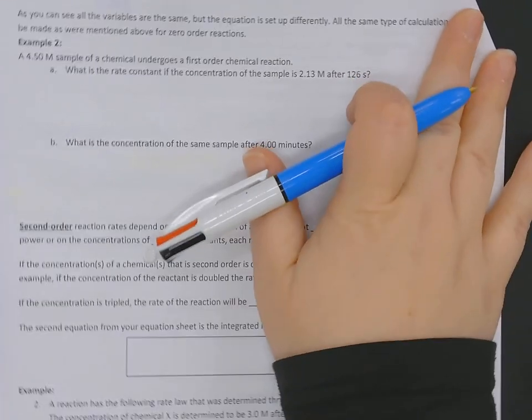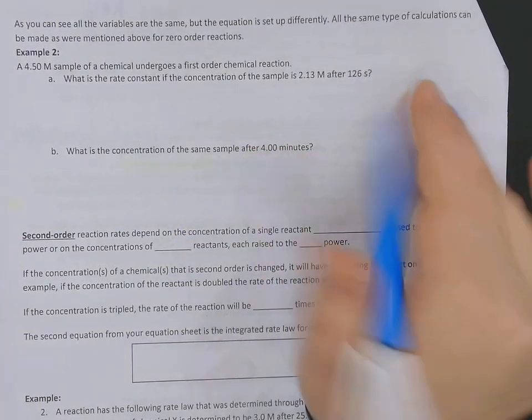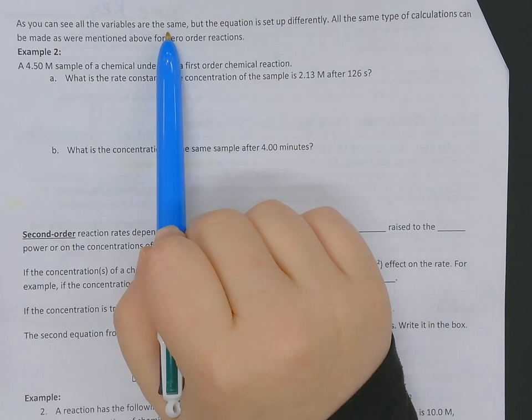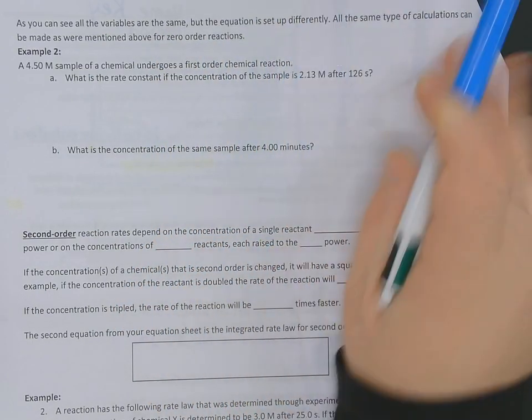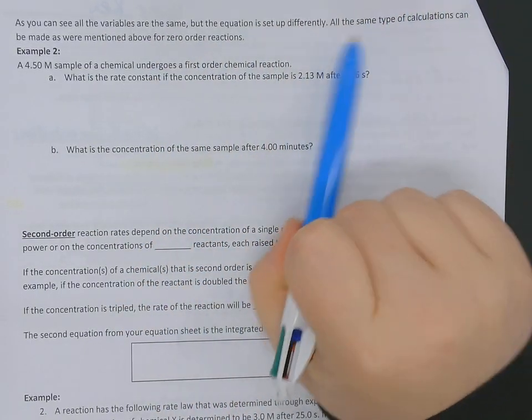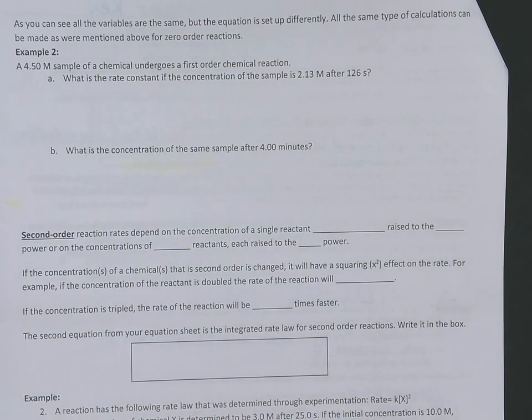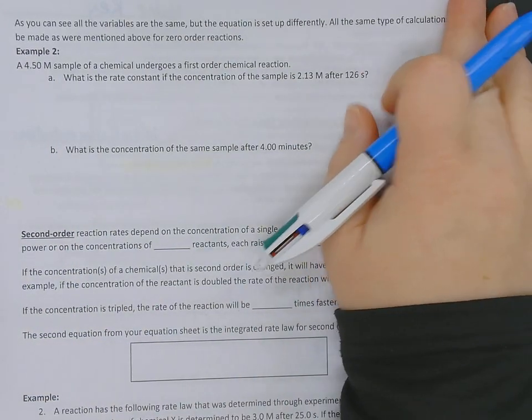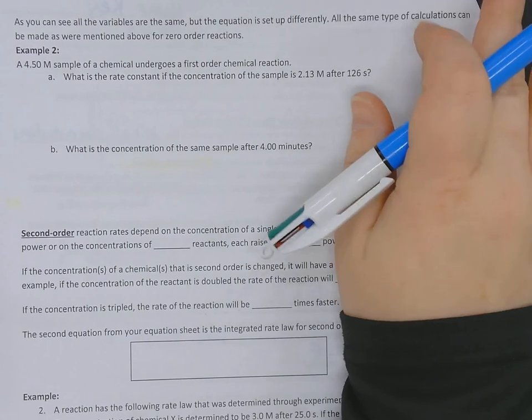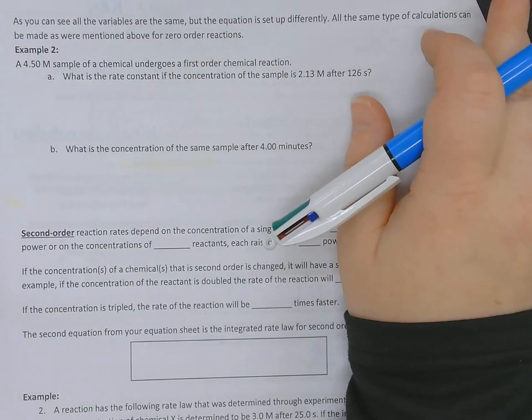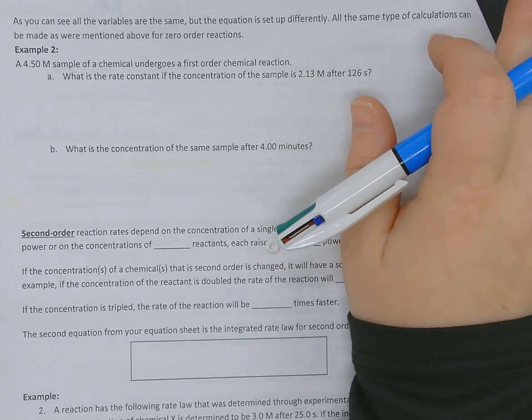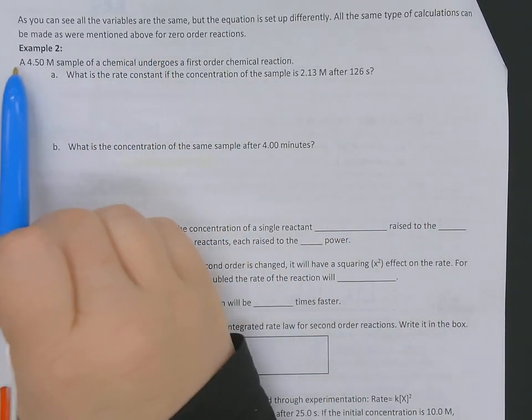You can always look at your equation sheet to refer back to it as well. So as you can see, all the variables are the same, but the equation is set up differently. All the same type of calculations can be made as were mentioned above in the 0 order reactions. The only thing that's changing here is how we're plugging and solving, but the variables are all the same, 4 variables. So let's take a look.